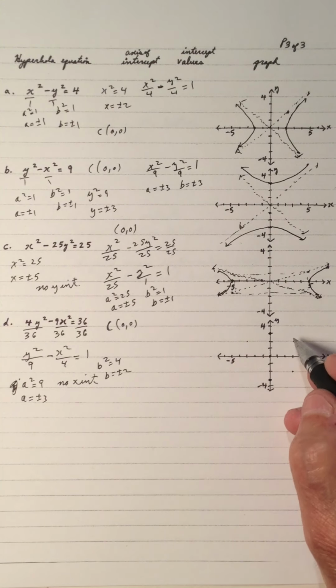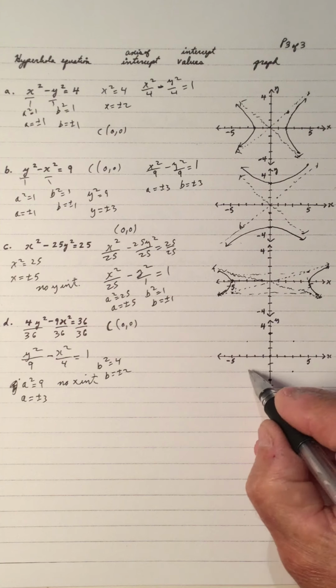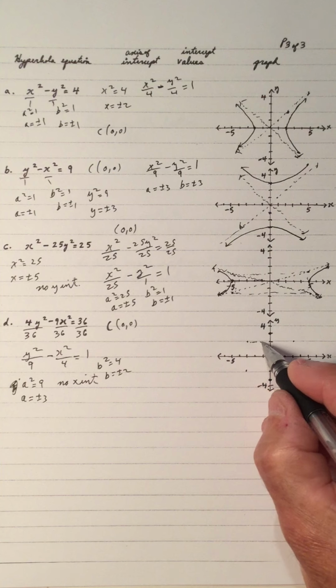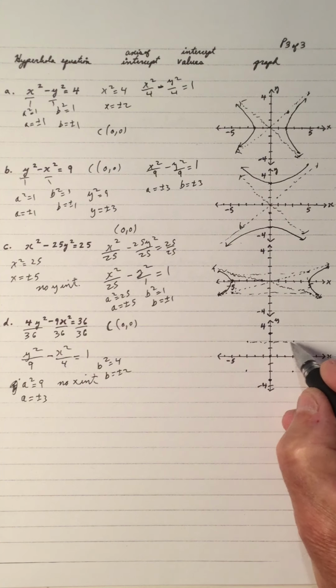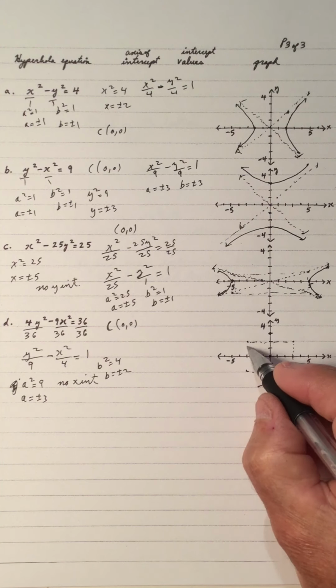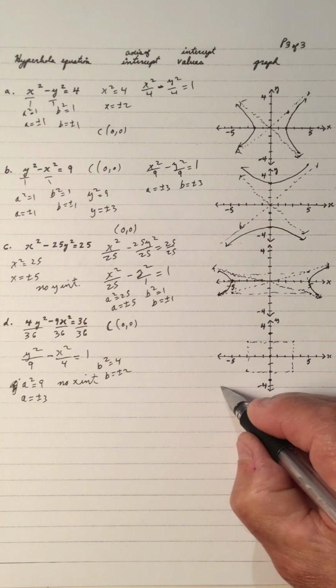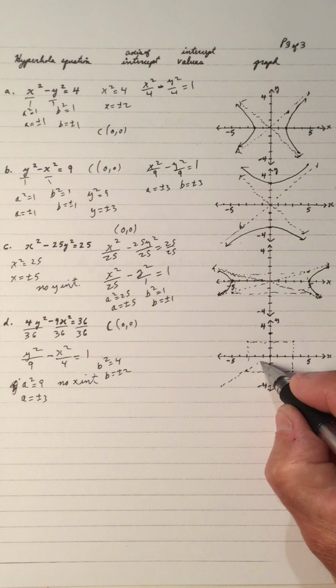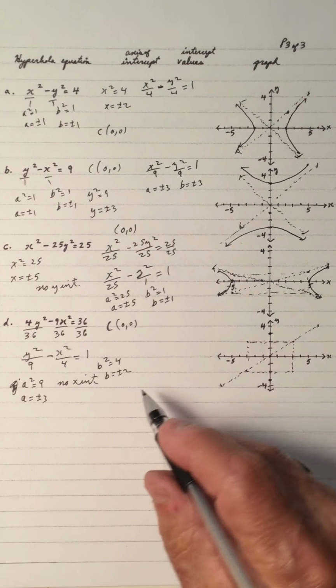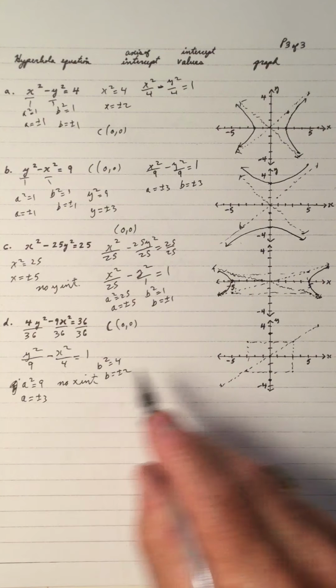So here we are right here. Now that's the box. So the asymptotes will go through the corners of this rectangular box. So the asymptotes go like this. Again, the asymptotes are like a slope, like a 3 over 2.